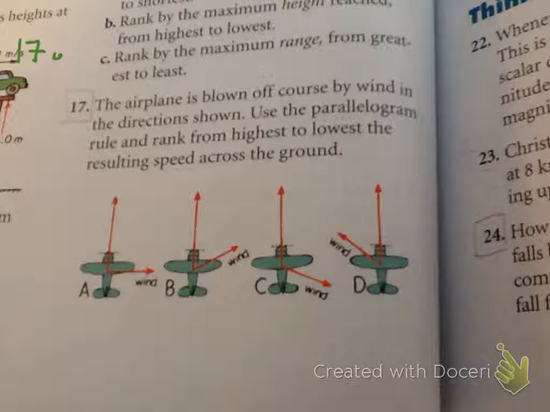So the next question is number 17. Number 17 says, okay, the airplane is blown off course by wind in the direction shown. Use the parallelogram rule and rank from highest to lowest the resulting speed across the ground. So it might be helpful to have a picture of this. So let me see if I can get a picture of this in here. And we'll see how this goes. So, there we go. All right, so there's number 17.